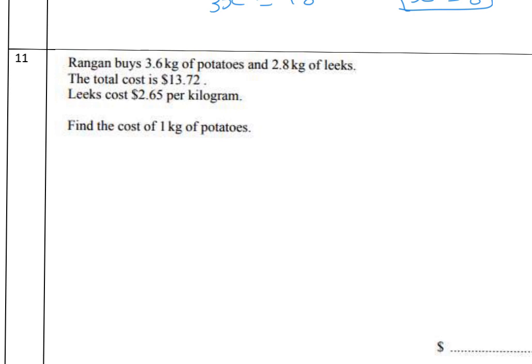The total cost 13.72. So 13.72 equal what? The cost of potatoes and the cost of leeks. The cost of potatoes is 3.6, the number of kg, times the price of each kg, and we don't have it, so write x, plus the cost of leeks, which is 2.8, the number of kg, times the cost of 1 kilogram, which is 2.65.